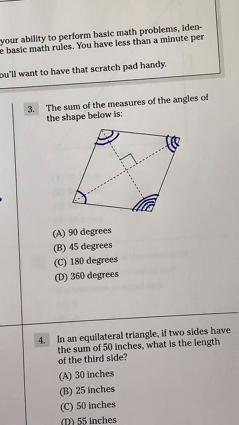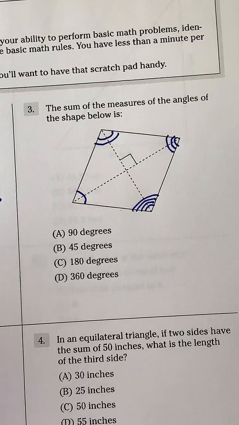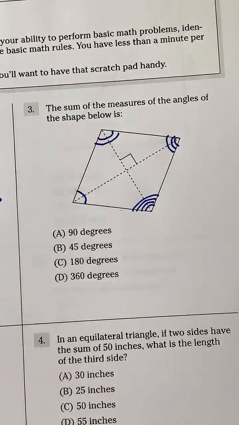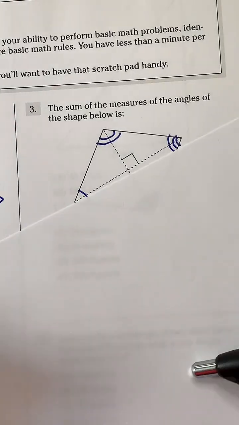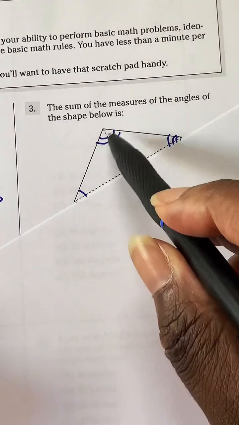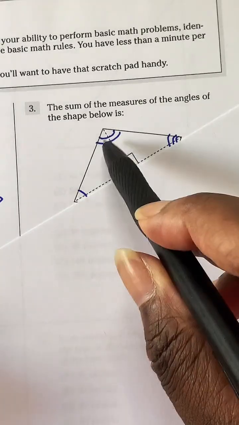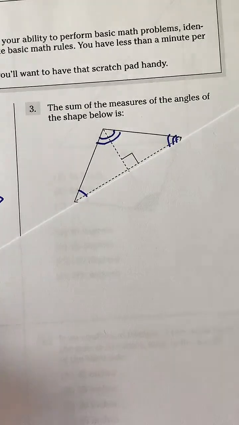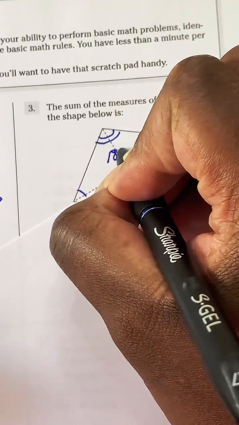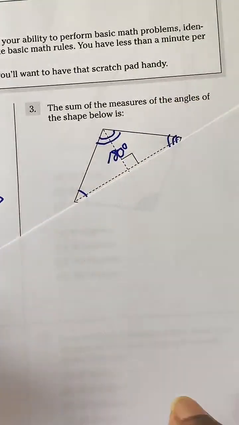One thing I know about quadrilaterals is they have 4 sides and 4 angles. If I even cover up one, I get a triangle. All triangles, regardless of what kind, have 3 angles that equal 180 degrees.